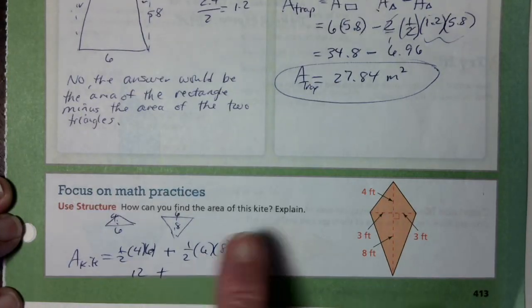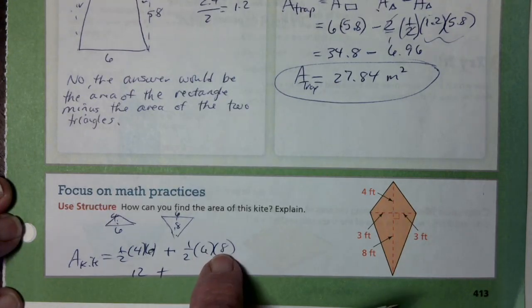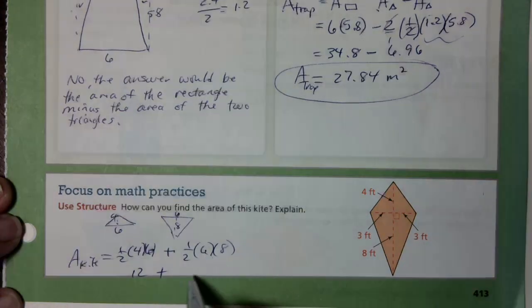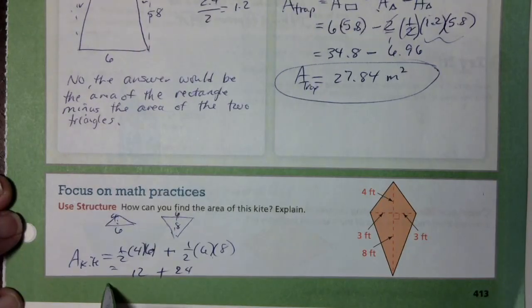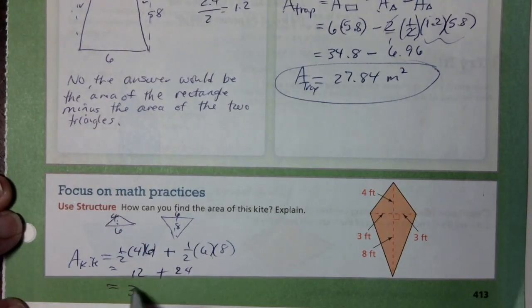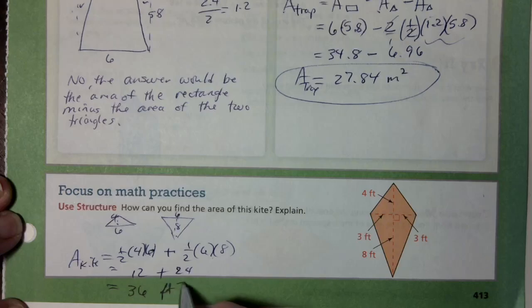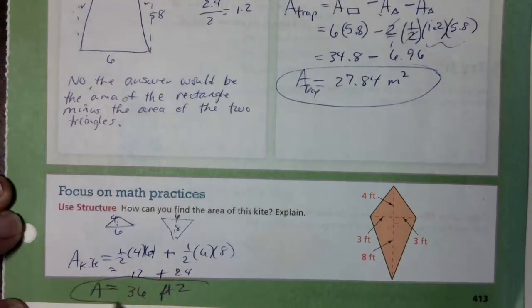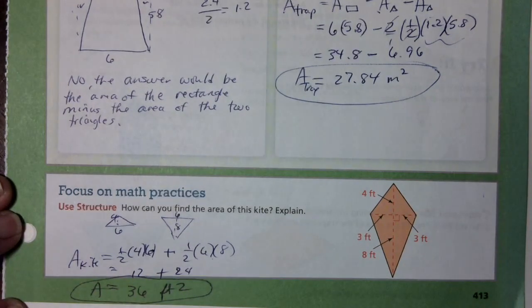And this is, you can do it any order you want to. Half of 6 is 3 and 3 times 8 is 24, or 6 times 8 is 48 and half of 48 is 24, but anyway you get 24. And 24 plus 12 is 36, so our answer is 36 feet squared for the area of the kite. And it's that easy.